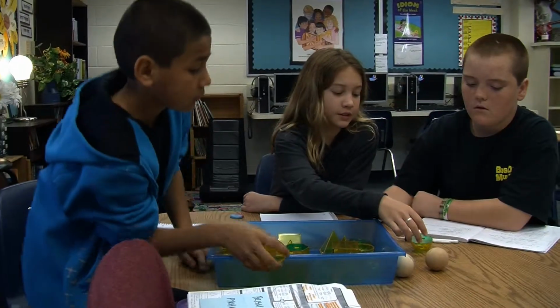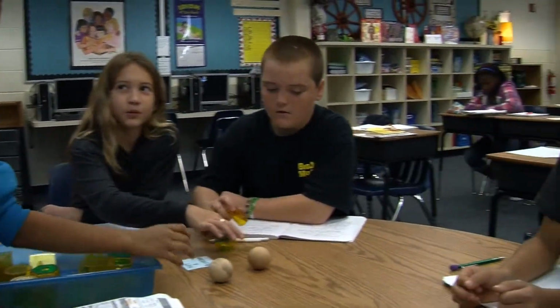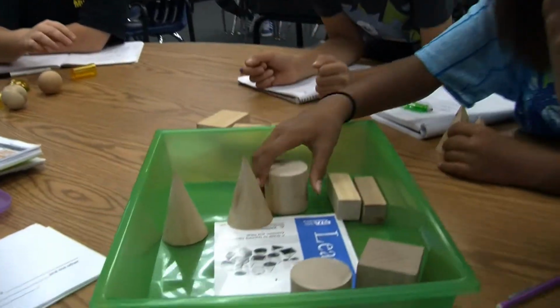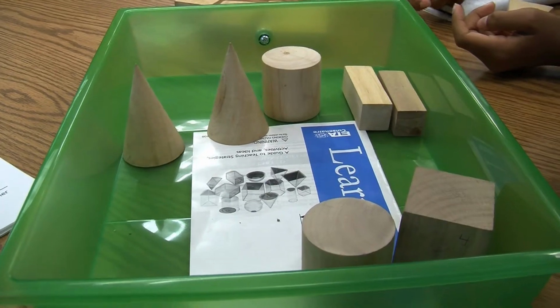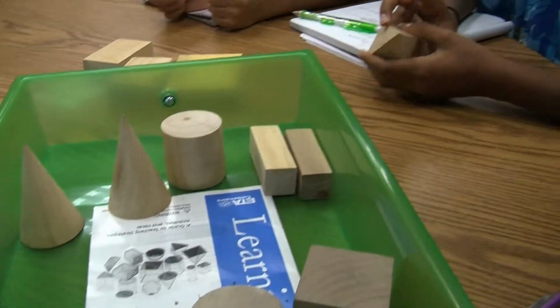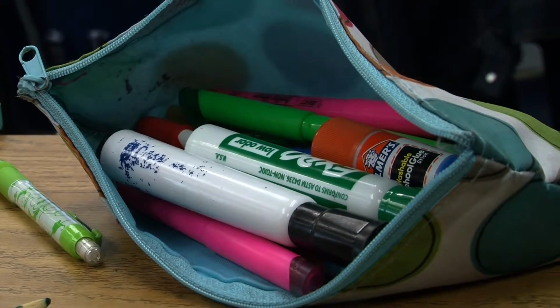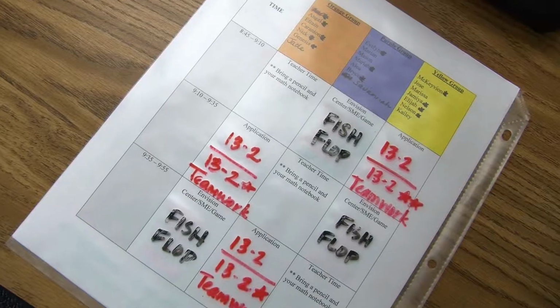And then we pulled over the ones that were prisms, and we had to classify if they were pyramids or prisms. Because some were just like boxes and cubes and rectangular prisms, and then some were not, cylinders, pyramids and stuff, so. Every day in math, I try and have 3 different stations.